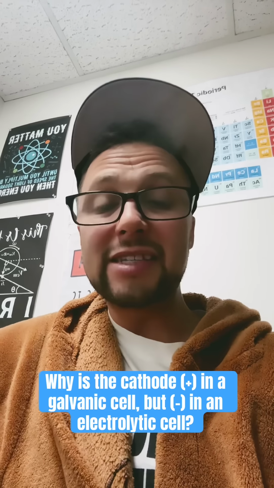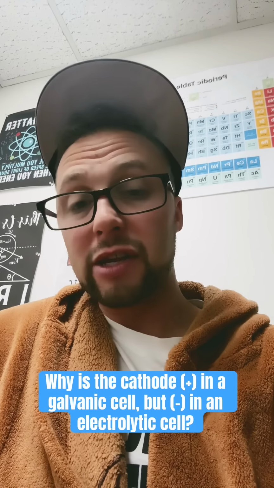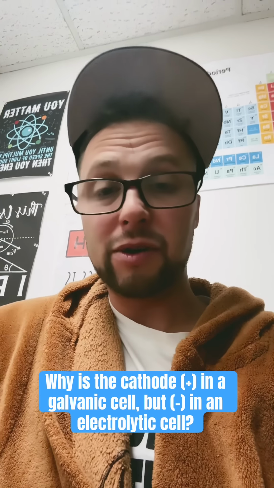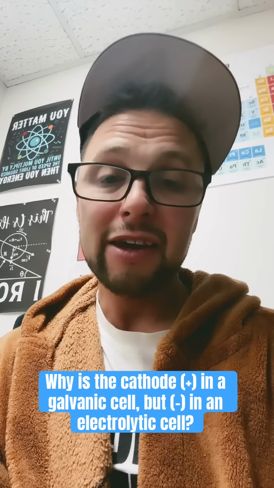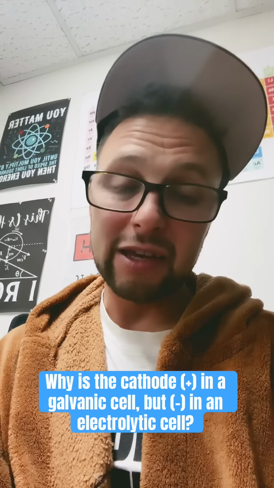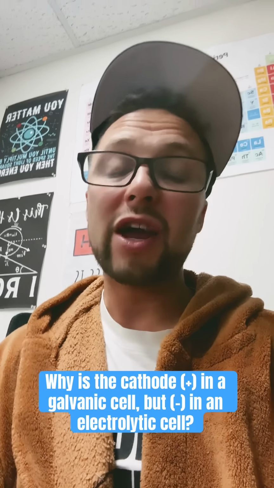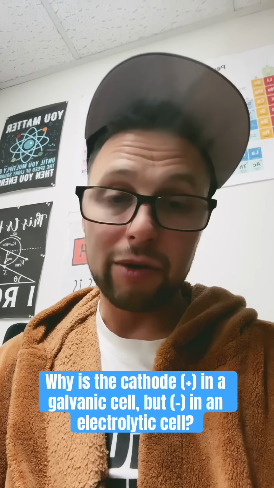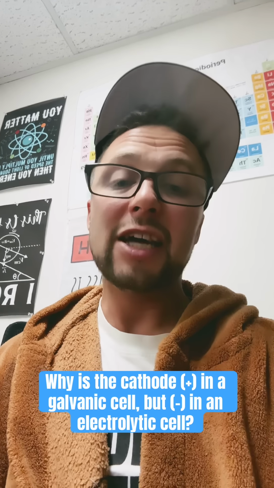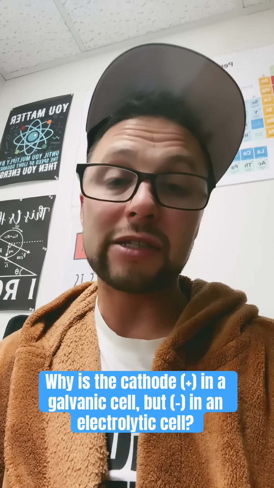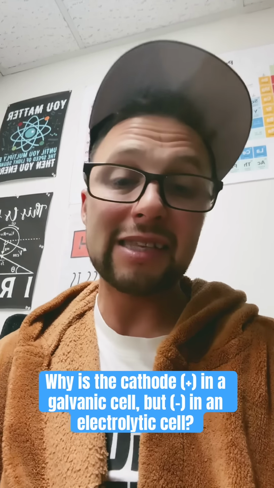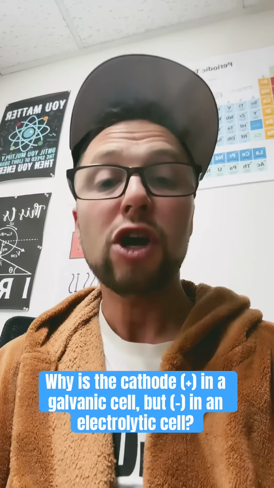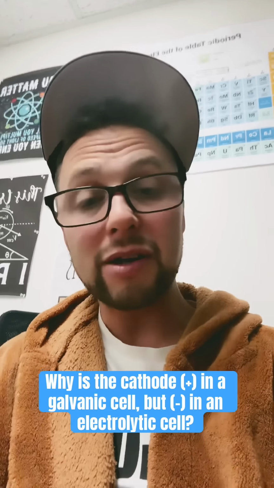So in a galvanic cell, this is a spontaneous reaction. And so naturally, the electrons will flow from the anode to the cathode. Now, we assign the site positive in this cell based on whichever has the higher electric potential. Now, since the cathode in a galvanic cell is where the oxidizing agent, or the strongest oxidizing agent, resides, that's the site that is more likely to gain electrons. Hence, it has the higher electric potential.